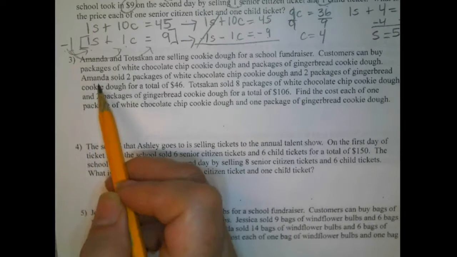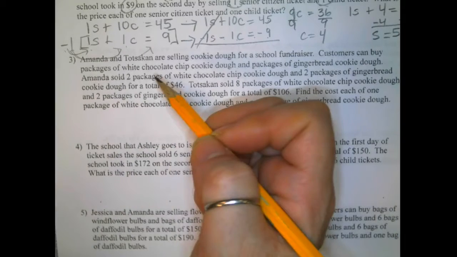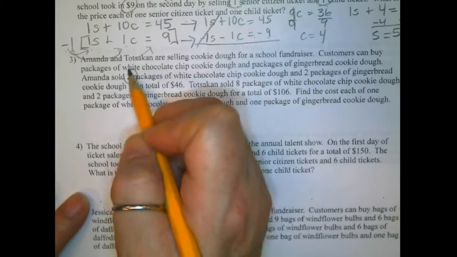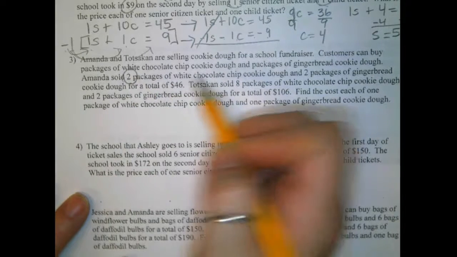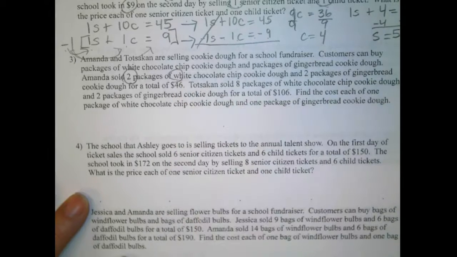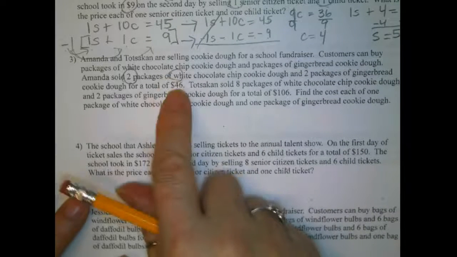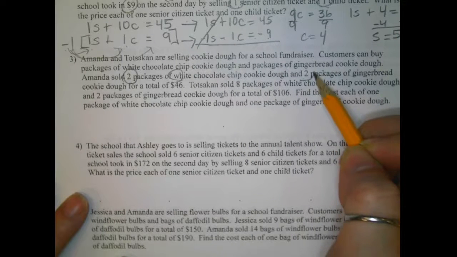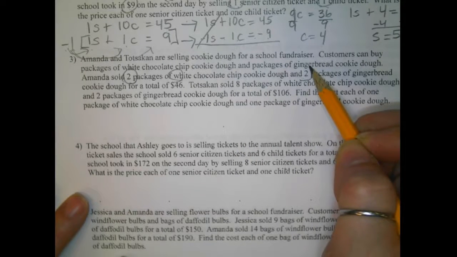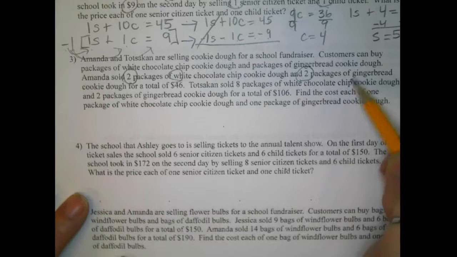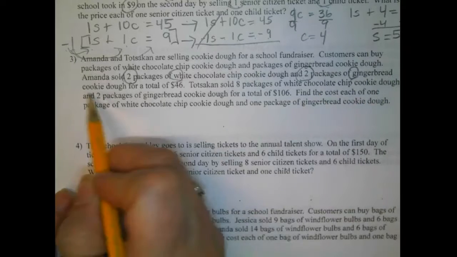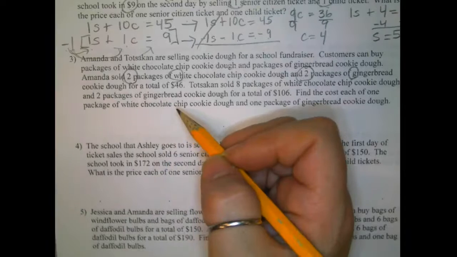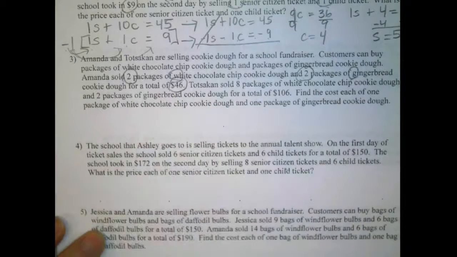Amanda, that's my daughter's name, sold 2 packages. Okay, I got to circle that 2, but we're going to call it 2W, right? So I'm going to circle the W. And then add 2 packages, circle, of gingerbread. So let's circle the G. For a total of $46. I should circle that. That's important, right?